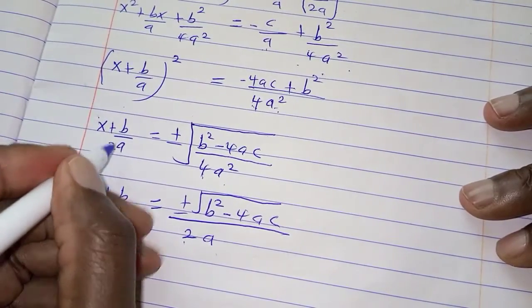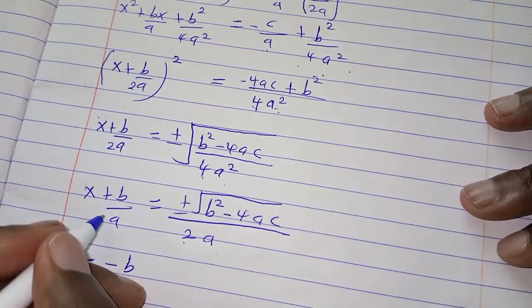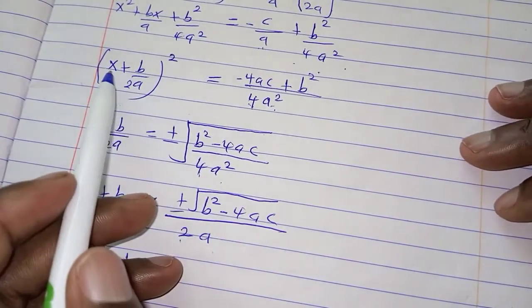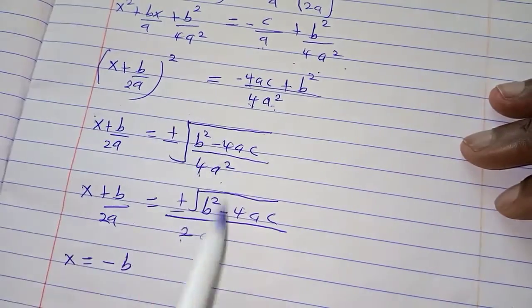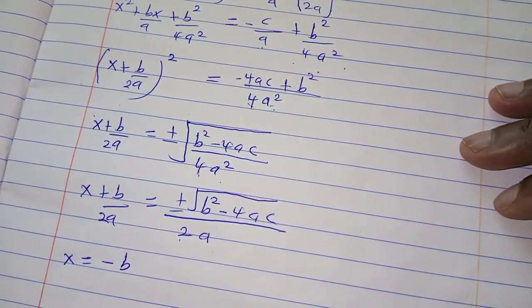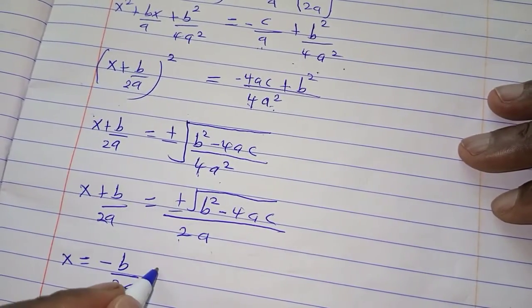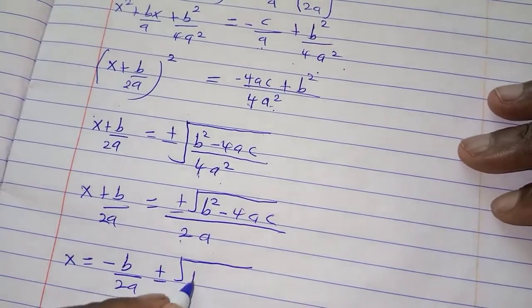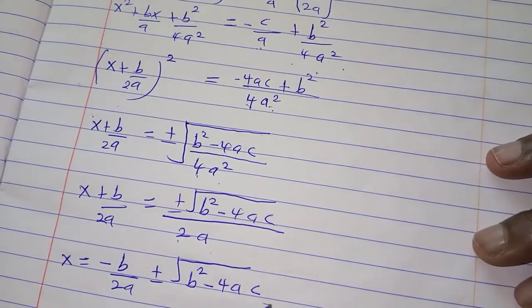There is a 2 here, sorry, there is a 2 there, which I forgot to write. Factorizing this one here, we are going to have x plus b over 2a because of this. There will be a 2 there over 2a because of that. So all over 2a plus or minus the square root of b squared minus 4ac over 2a.